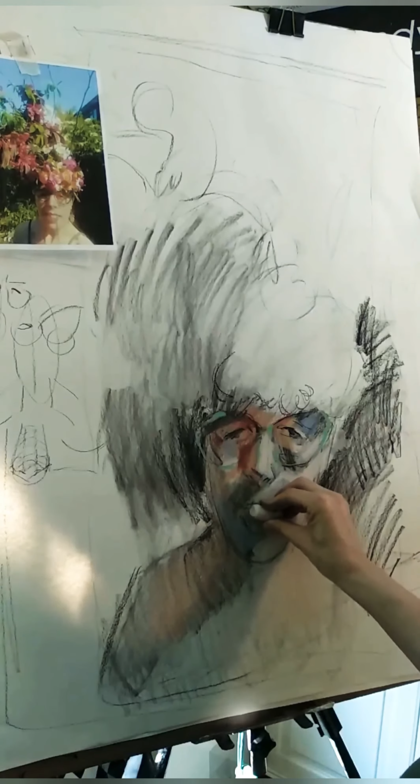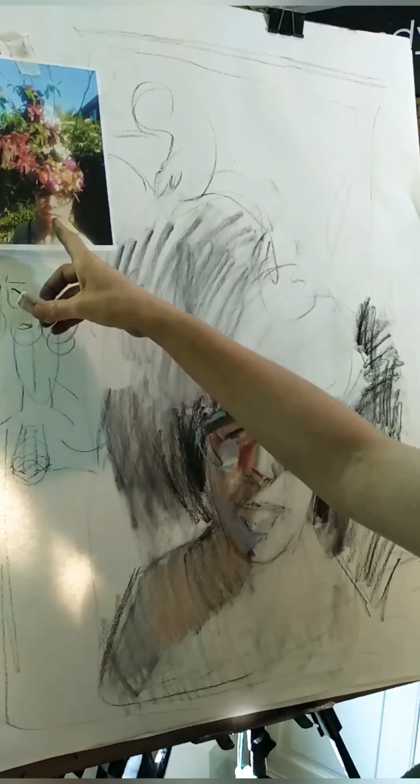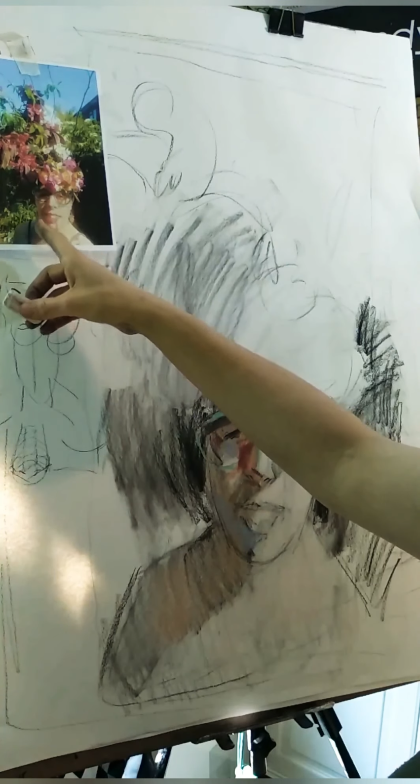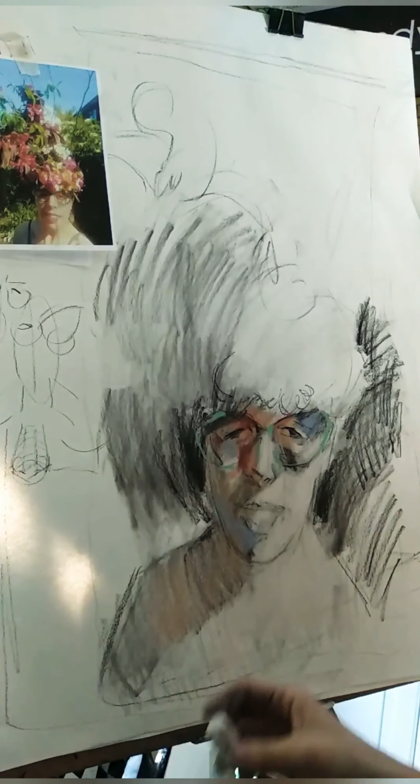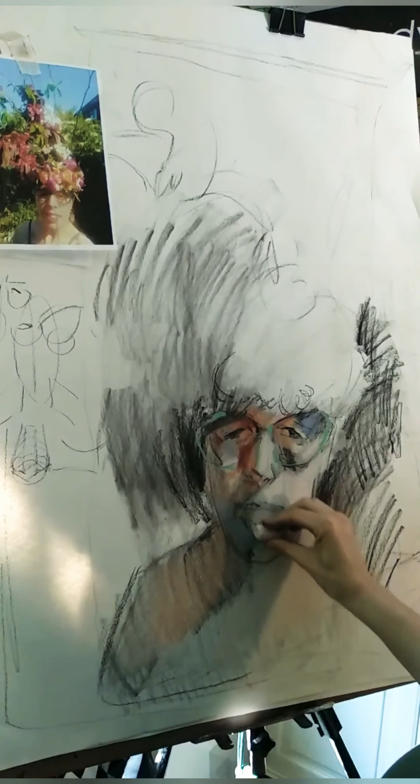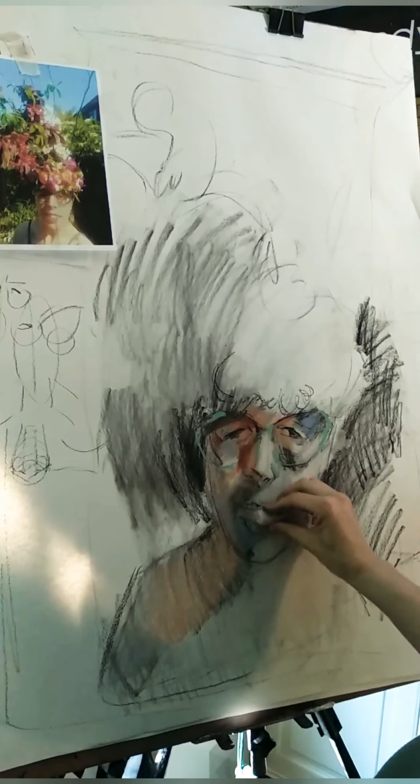When it comes to the teeth, if you look at the image, the value of the teeth is not too different from the value of the skin. So don't go white. Yeah? The white is only going to be used to create a few highlights.